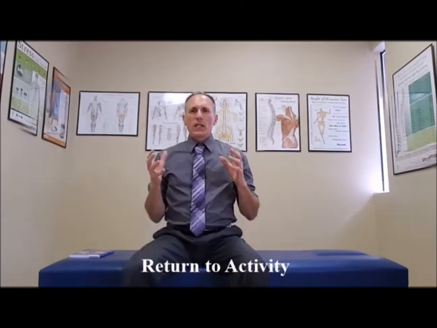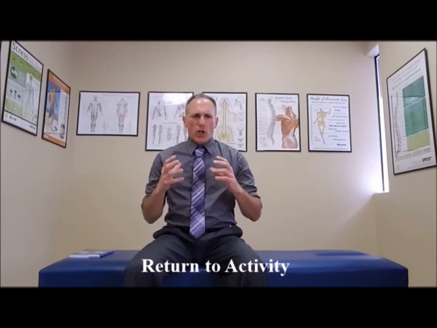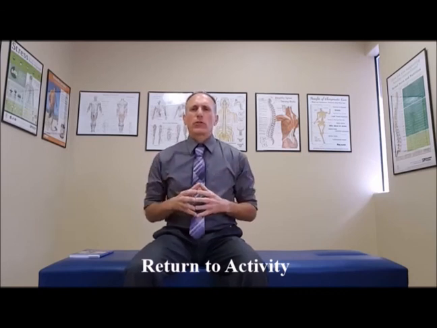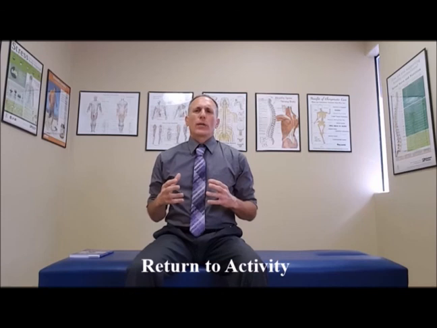Then modify your training. Modify your training so you train smart. It's going to help you a great deal in eliminating the intrinsic and the extrinsic sources of Patello-Femoral Pain Syndrome. If you did suffer from runner's knee and you've been doing your self-treatment, you've been getting your professional treatment, your return to activity should be very gradual.